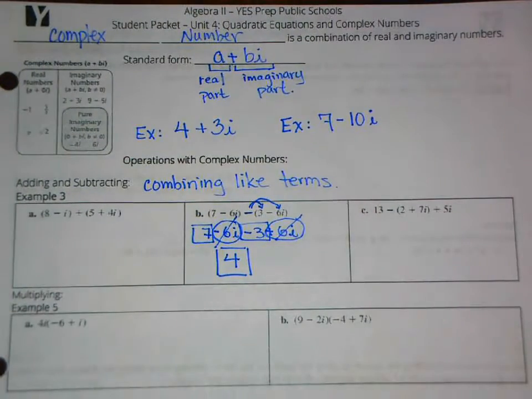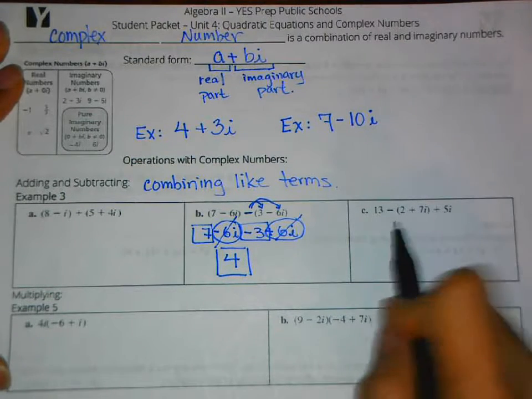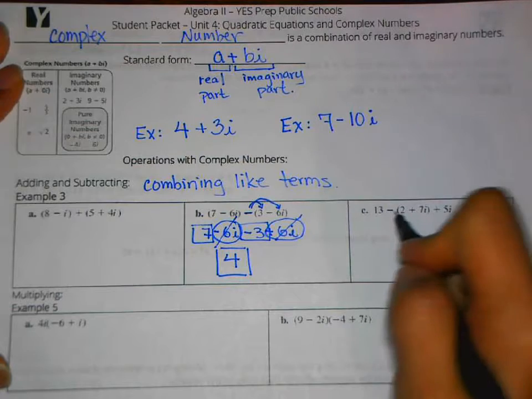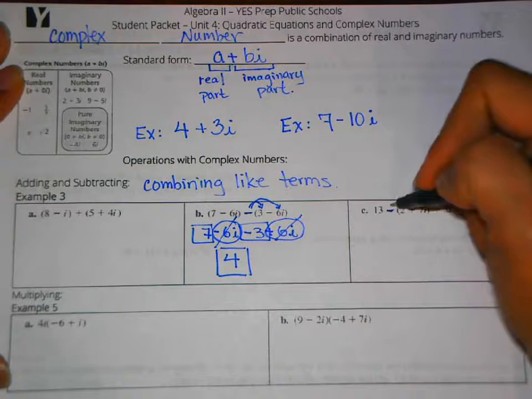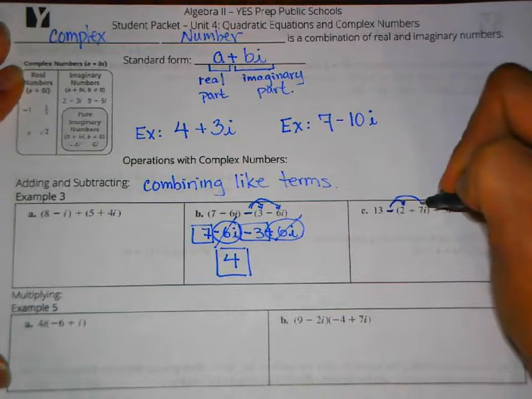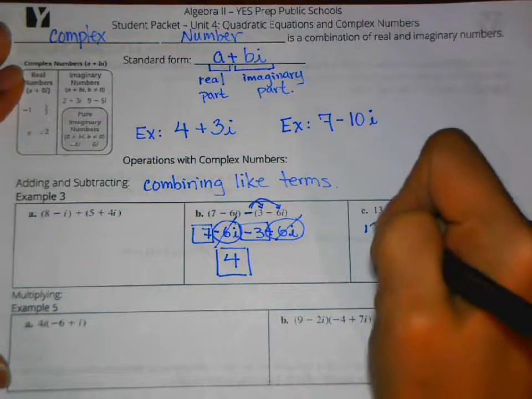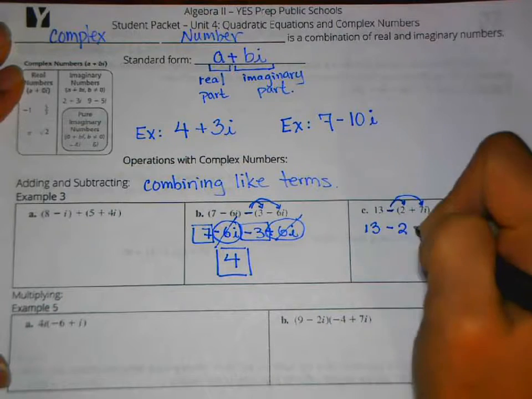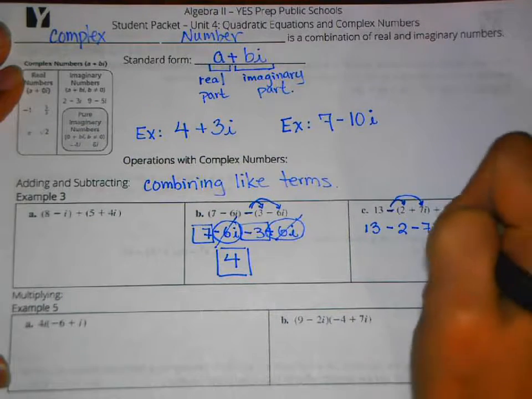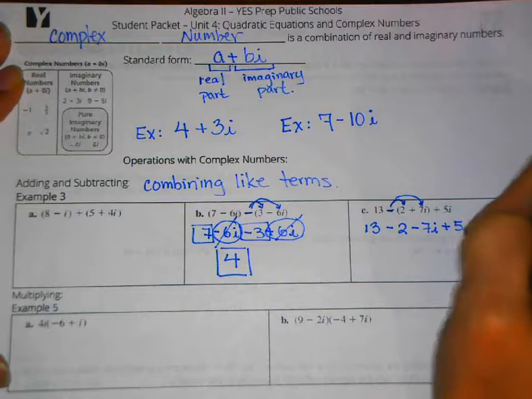Something a little bit more complex. Let's take a look at part C. You've got the minus right there. I'm going to take that subtraction and distribute it into just the parentheses. So I have 13 minus 2 minus 7i plus 5i.